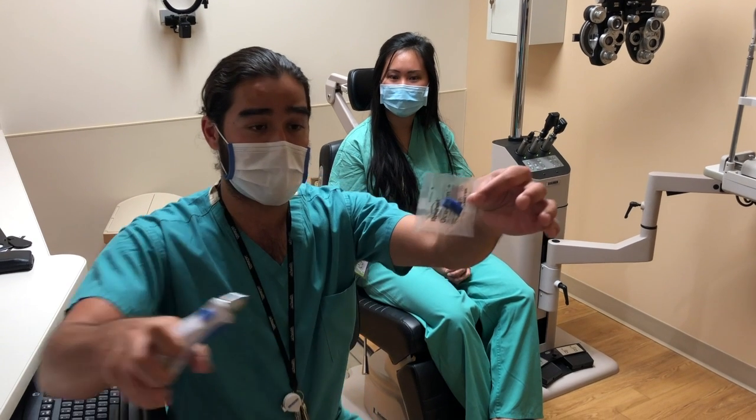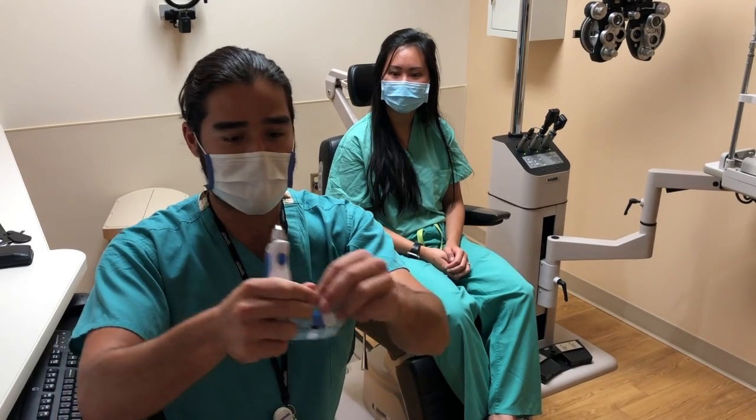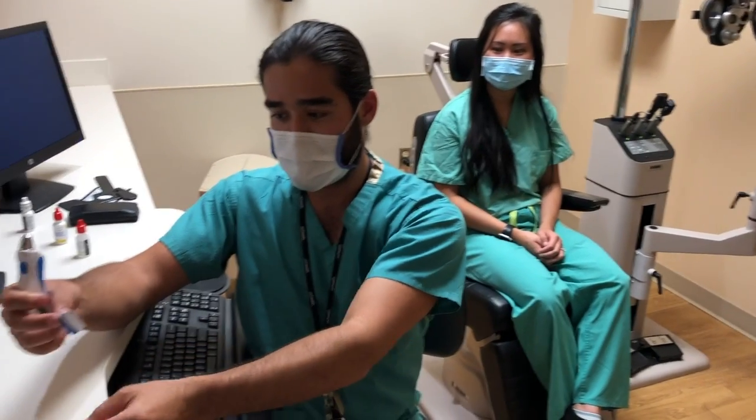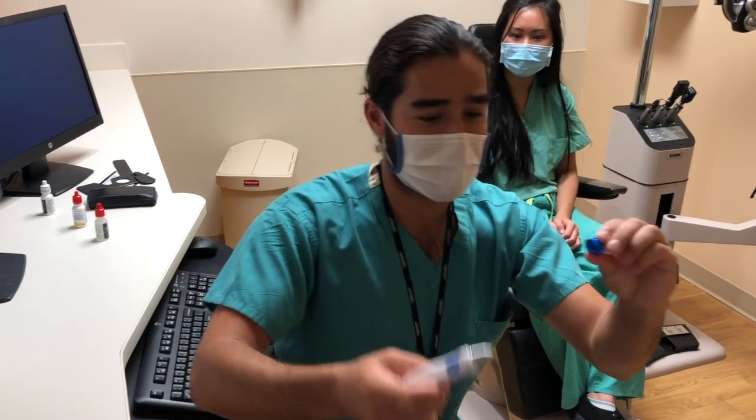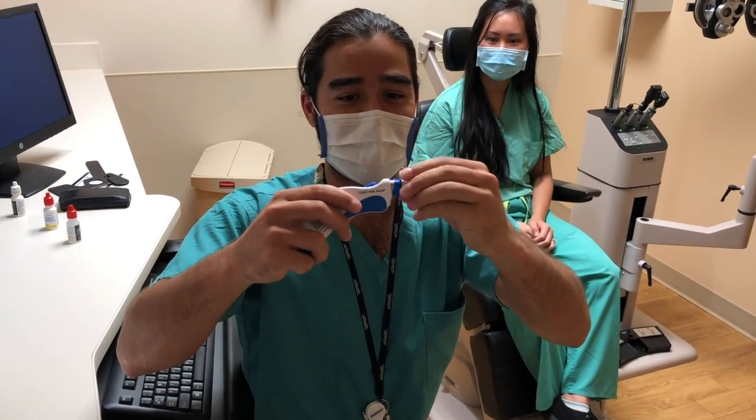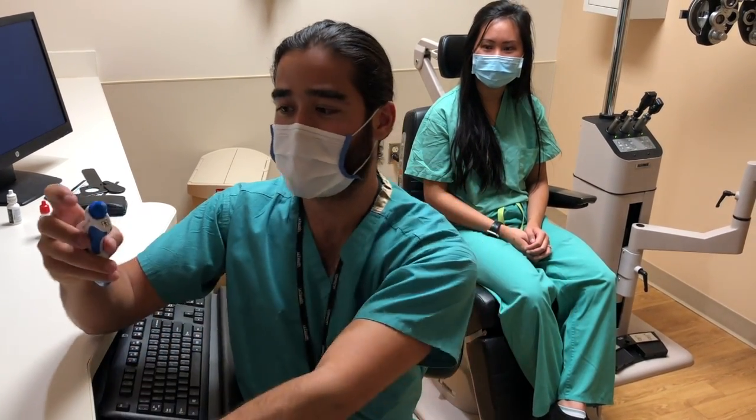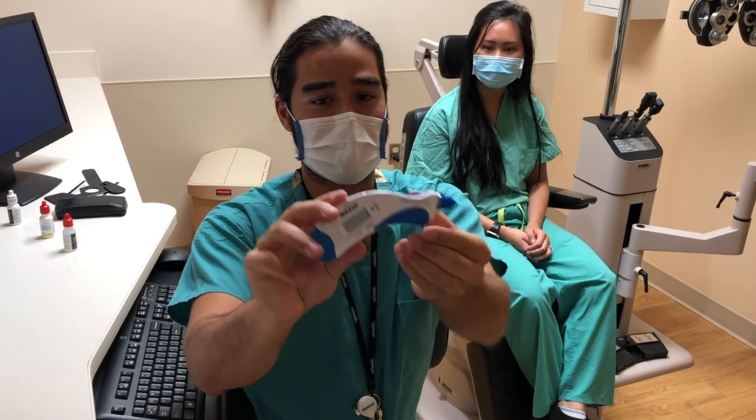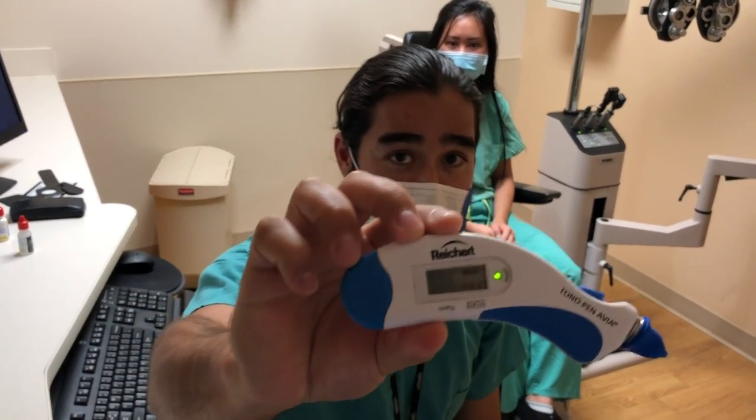So you want to get these fresh caps, and then you just tear it open, and you put kind of the rubber sleeve onto the tip of the tonopen, and then you just hit the button to turn it on, and it'll show you 2 lines when it's ready to go.